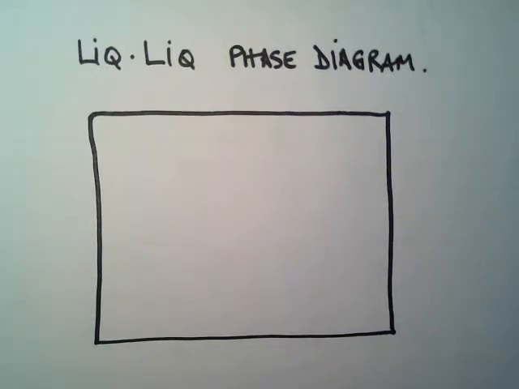So let's talk about liquid-liquid miscibility and how that's illustrated on a phase diagram. The lines on the phase diagram are always equilibrium lines, and so they are boundaries at which multiple phases are in equilibrium with each other, sometimes two, sometimes more, depending on the complexity of the diagram and where you are on it. But in a liquid-liquid phase diagram, you can think of the lab experiment. That's the context in which we're considering this.